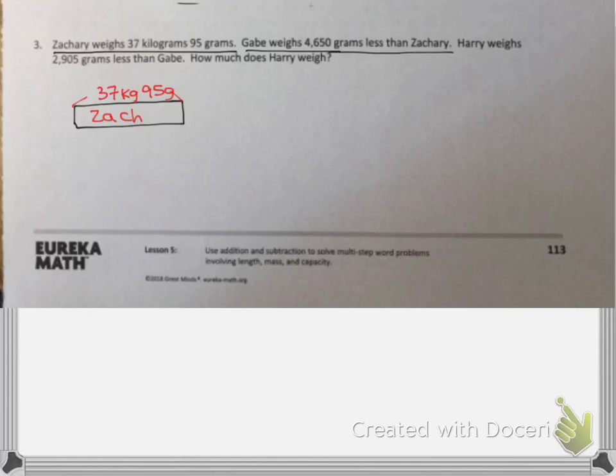Okay, so he weighs a little less than Zach. So this is Gabe. Now, we do not know Gabe's total amount yet. However, we know that he weighs a little less than Zach. And he weighs 4,650 grams less.